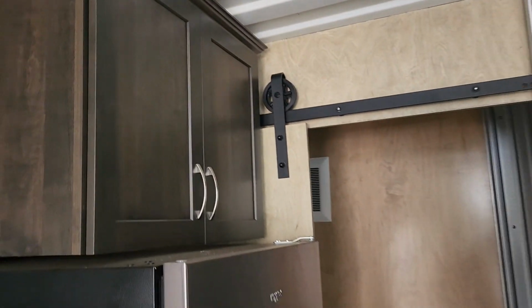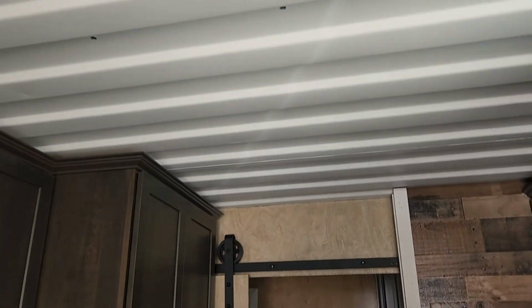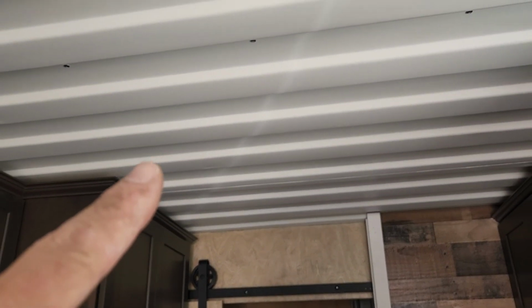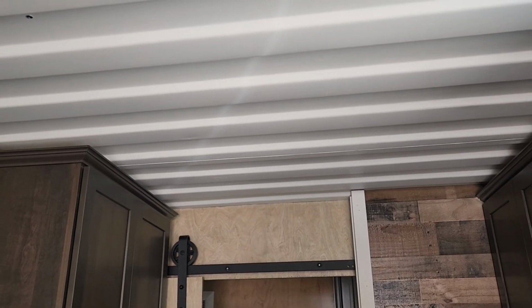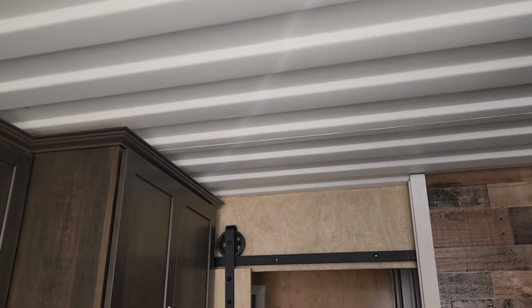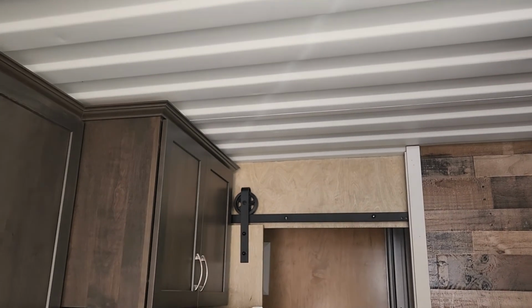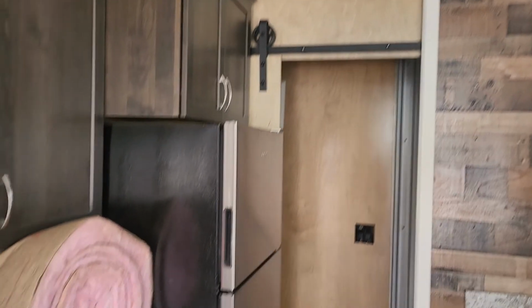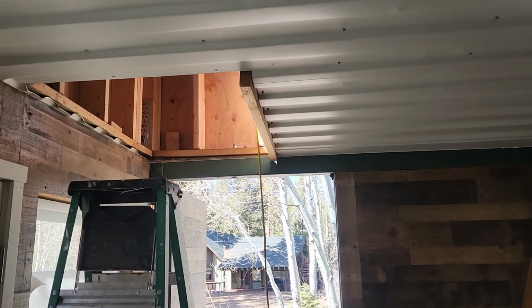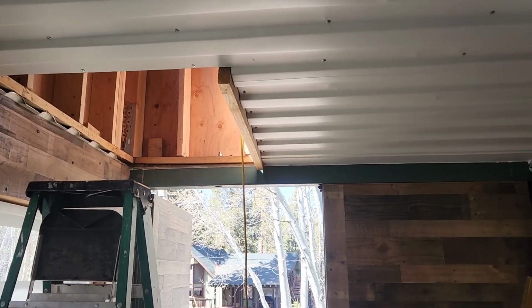So barn door in here, just painted the ceiling. No insulation on this side because the attic is going to be about the same temperature. I will put some R13 in the attic for mostly noise and a little bit of thermal loss, so that when you've heated this area down in here, it doesn't all escape up there. I mean, I do have a big hole here, so the heat will eventually go up there.